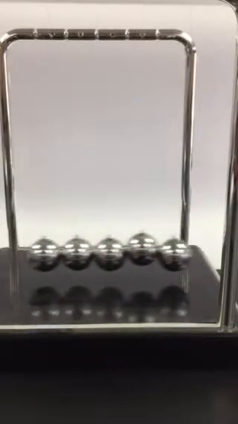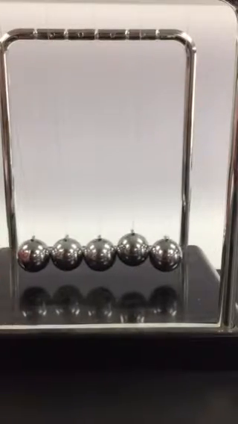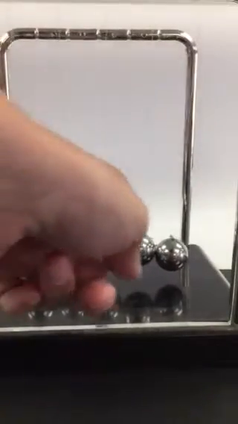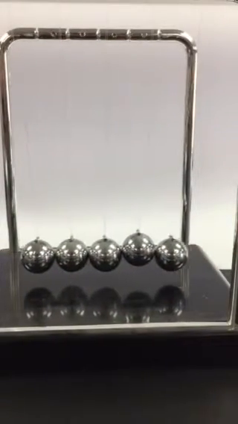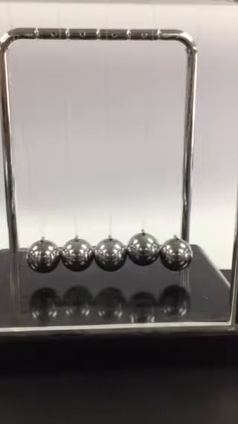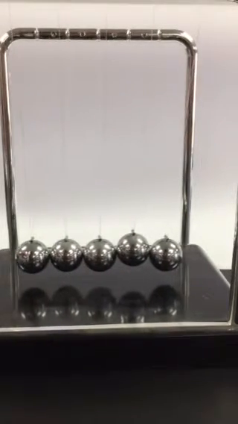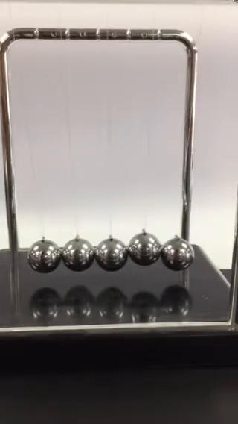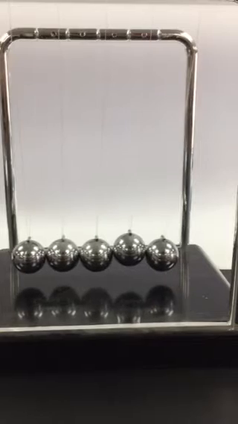And we also discussed how when energy moves from one ball through the other three to the opposite ball or sphere, that is energy transfer, because it's kinetic energy that's transferring through the other spheres and passing it on to that last sphere that moves up.